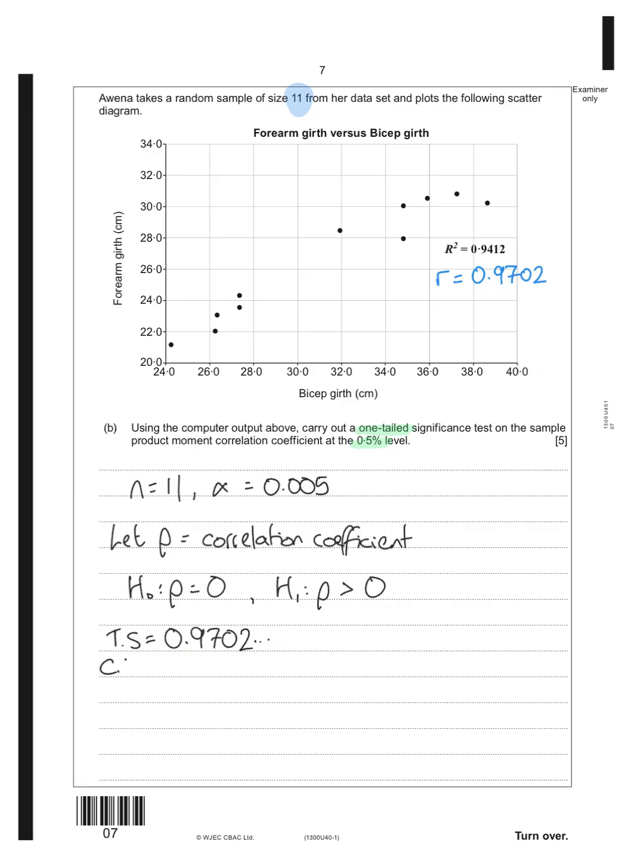Our critical value, this is what we're going to get from our table. So we're deciding one-tailed test, significance level of 0.5%, and n equals 11, and we should see that the critical value is 0.7348. Okay, I suggest drawing a little diagram. We've got our critical value here at 0.73, and then we've got our test statistic significantly further to the right at 0.97 and a bit more.